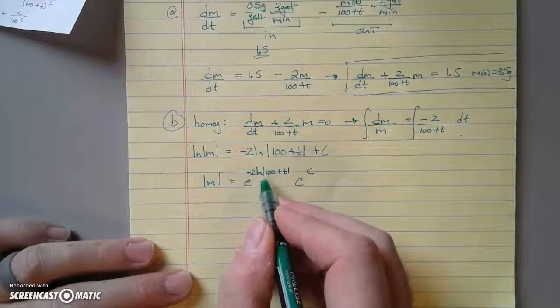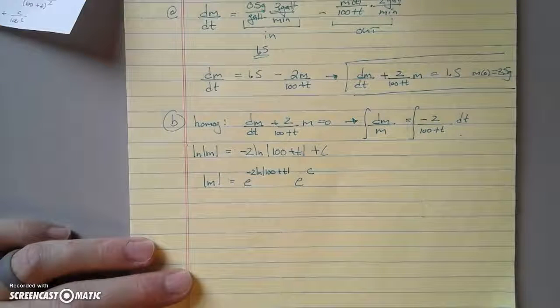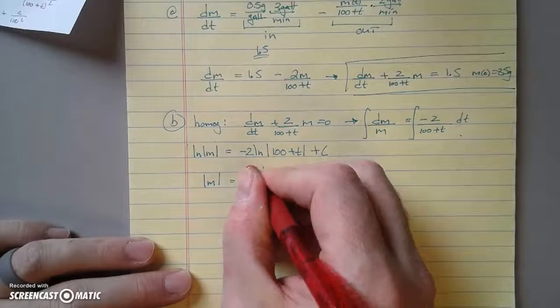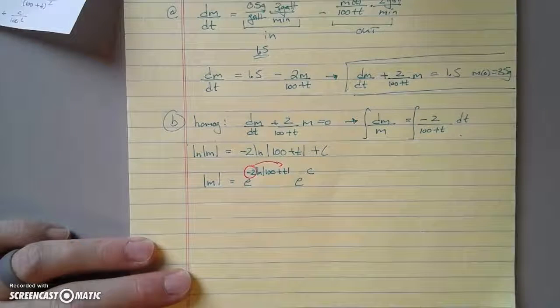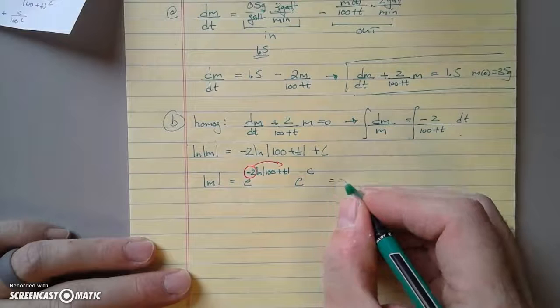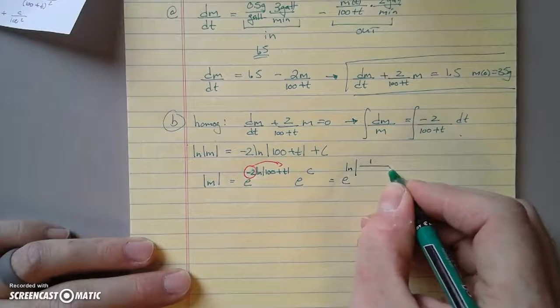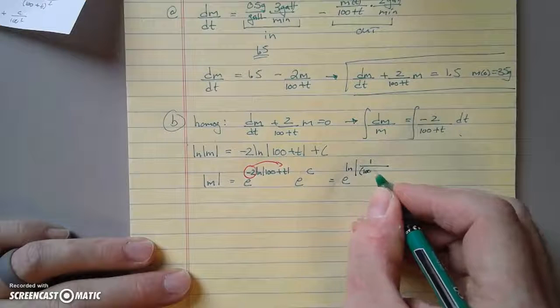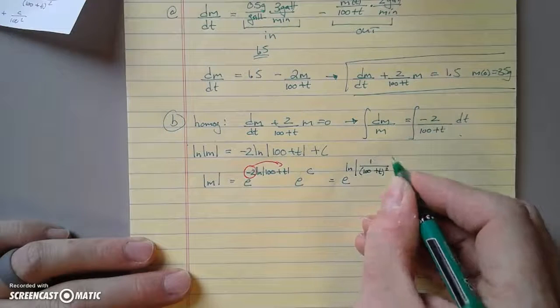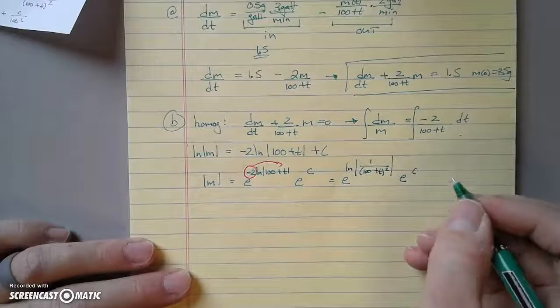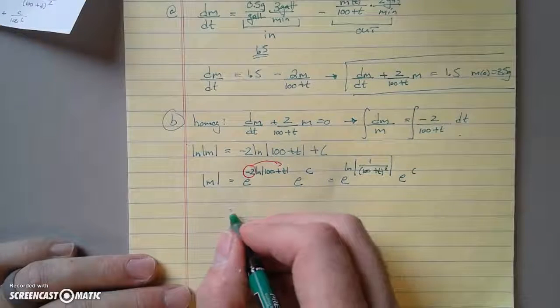Now this stuff can't come down until we bring that minus 2 inside, right? So this has to come as an exponent. So this is going to be e to the ln of 1 over 100 plus T squared, e to the c. And that simplifies down quite nicely.